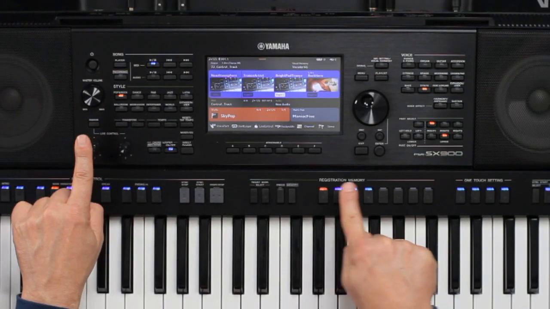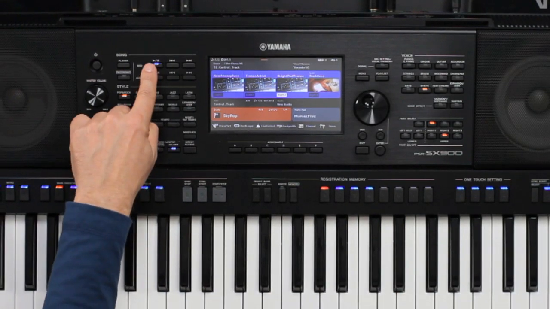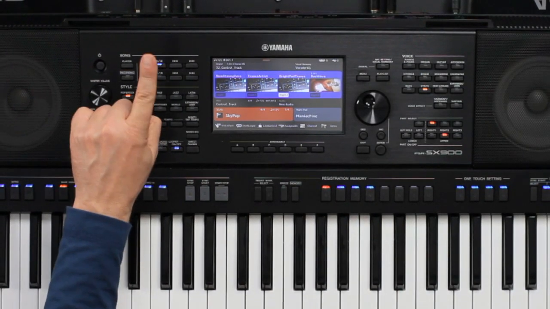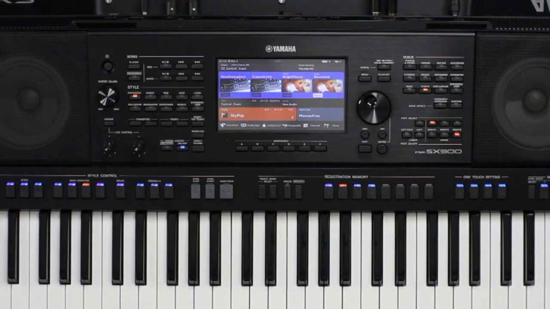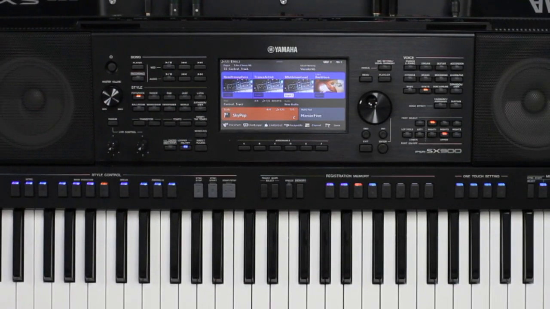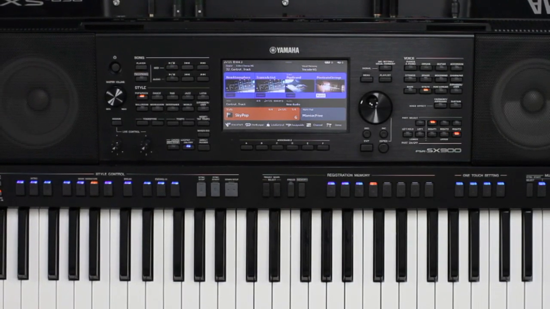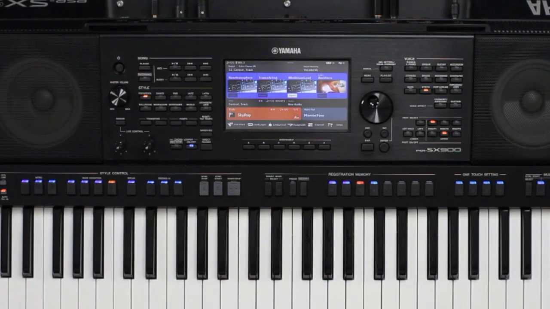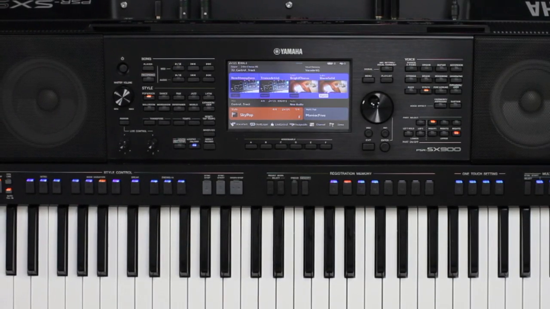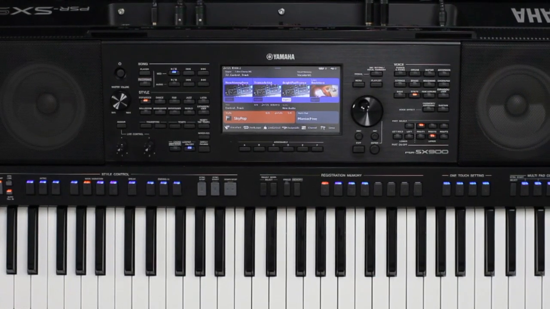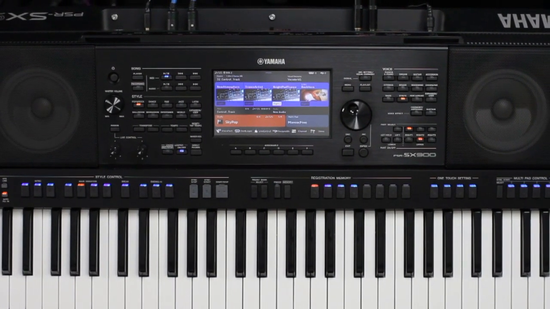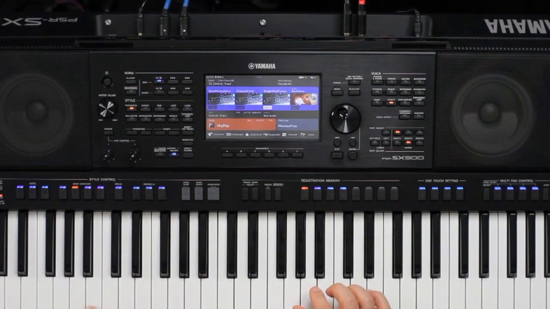All the registrations will be selected automatically by the song. Let's check it. Change, change, change. And now back, other direction. Perfect, it works.